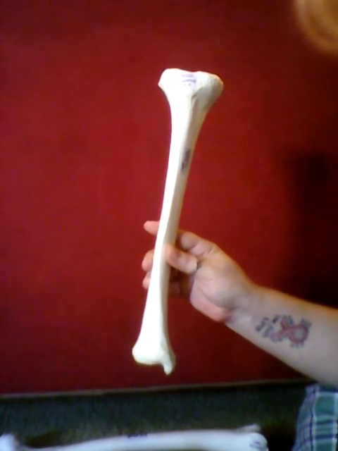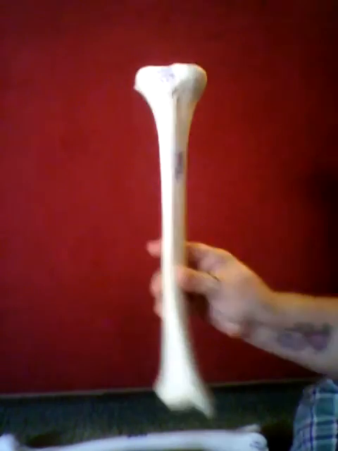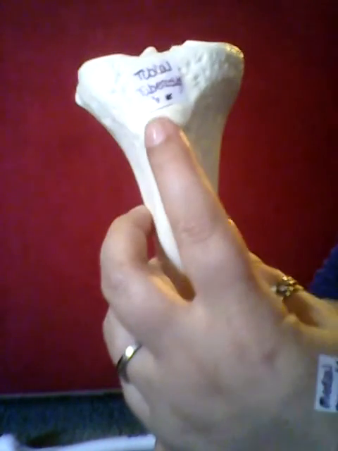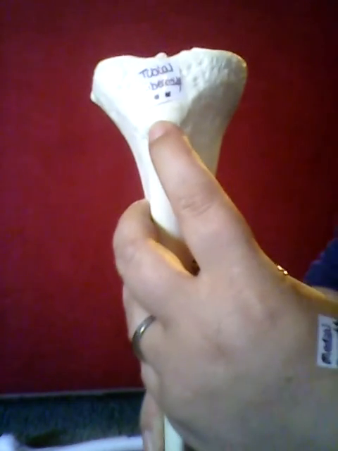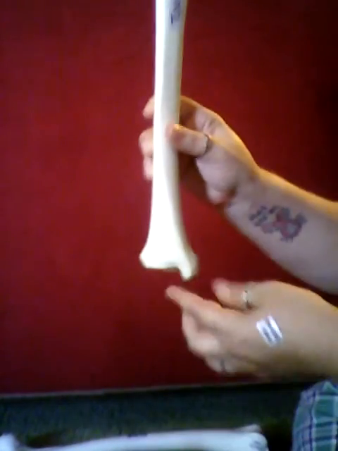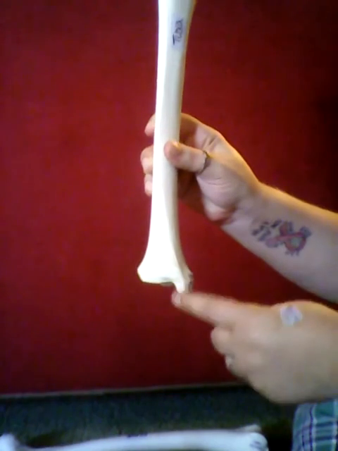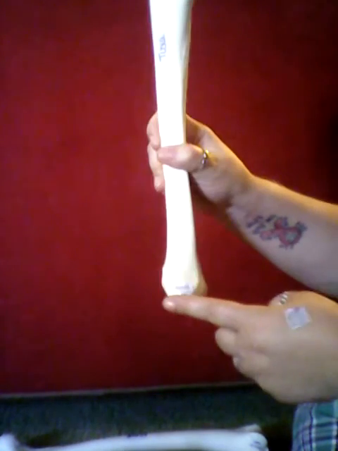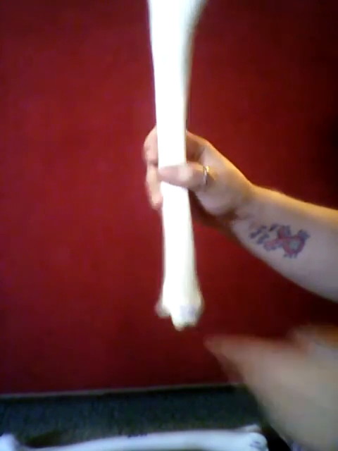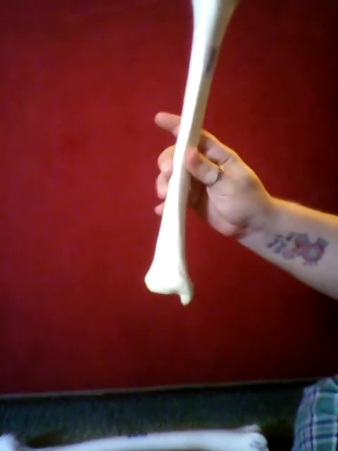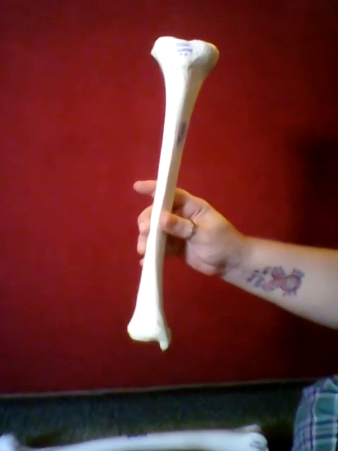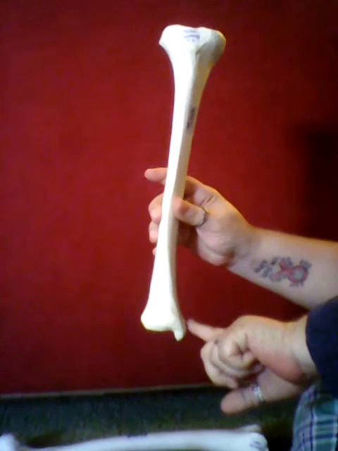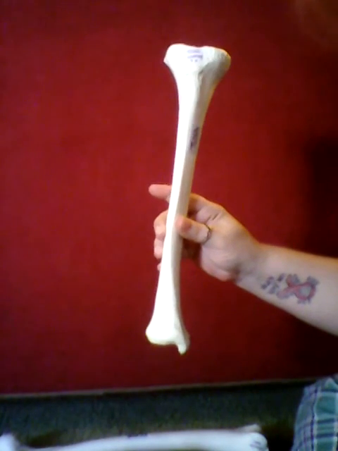The first of which is the tibial tuberosity. That's this little bump right here at the top of the tibia. Okay, and then the medial malleolus is found down here. That's this little projection that sticks out. On your leg, if you look, on the inside of your ankle, you have that little knot. That little knot is made by your medial malleolus from your tibia.